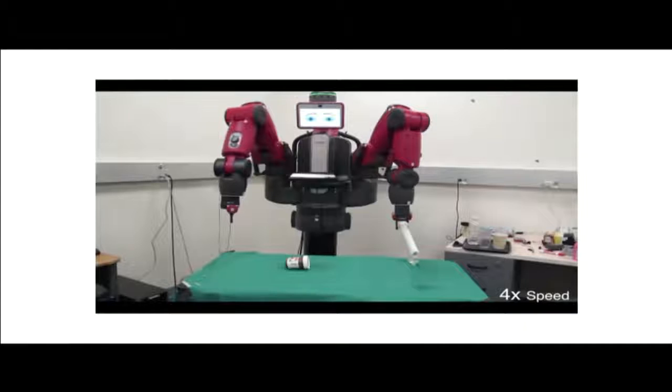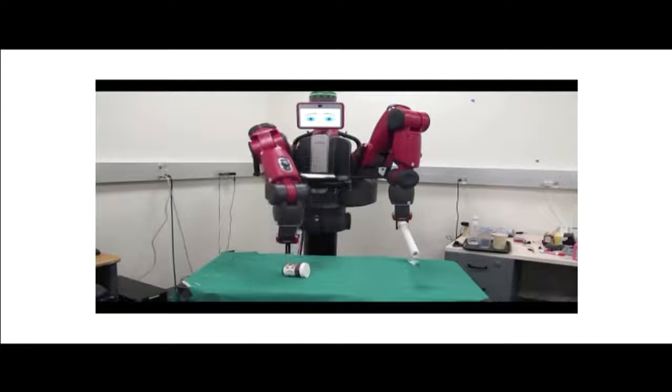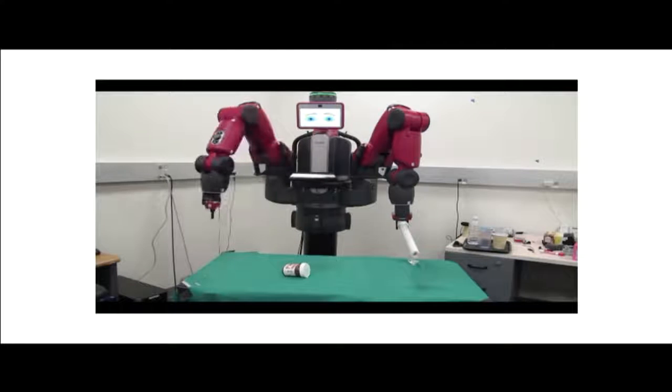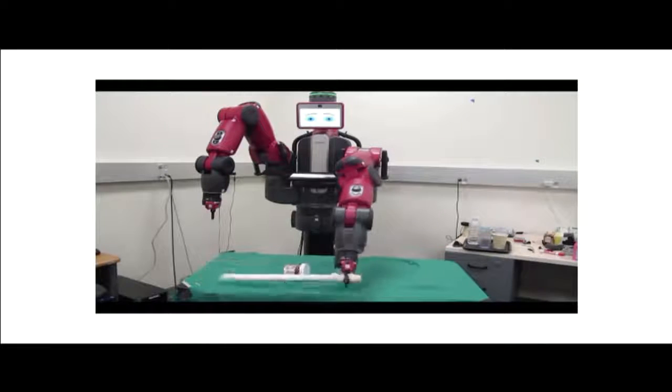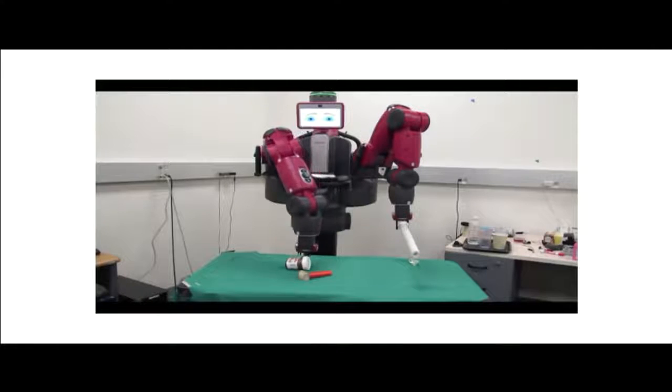Okay, so here's a video of the data collection process. They used a Baxter robot here at Berkeley. This is at 4x speed, so it moves a bit slowly. In this case, the robot is poking around a tea bottle. And then the left arm of the robot puts the objects back into the workspace after it's been poking the object a few times.